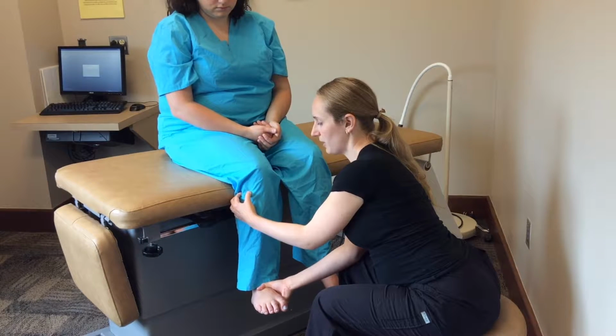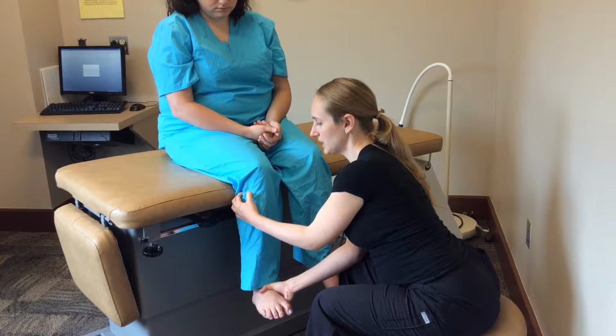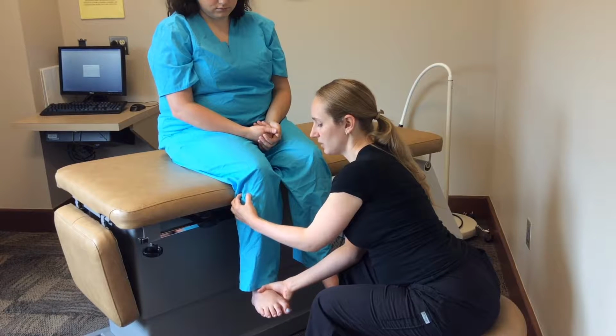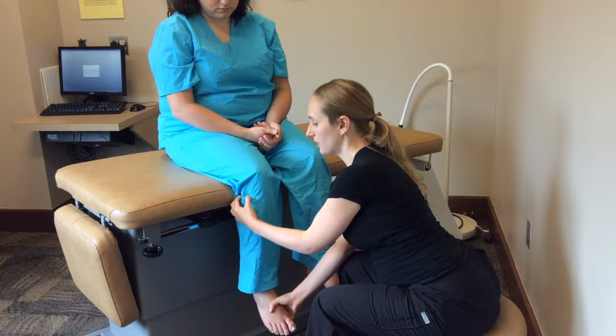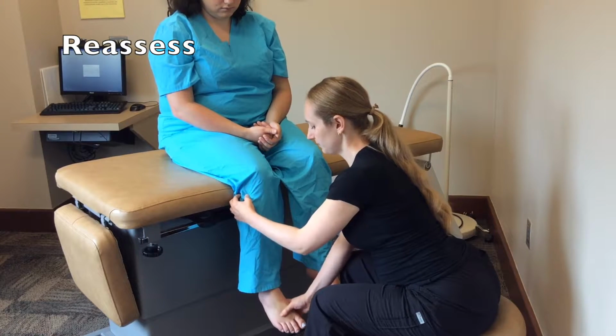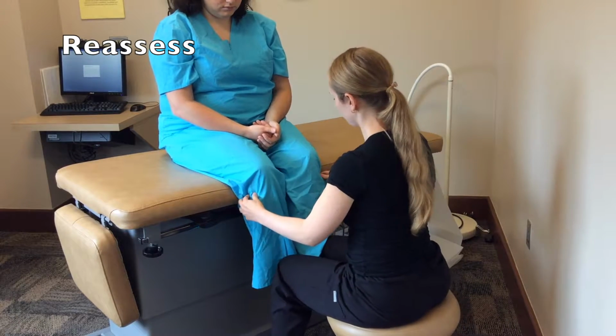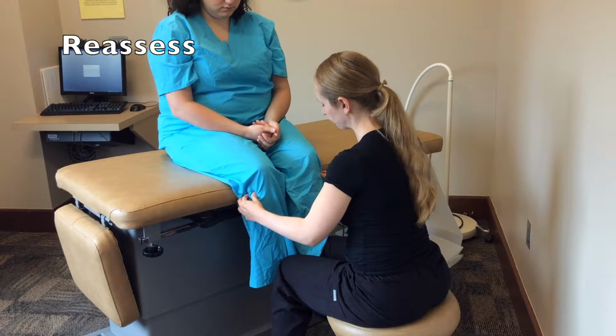Push it further into the barrier. And one more time for 3, 2, 1, relax. A little bit of a passive stretch, you bring it down, and you reassess. Compare both sides.